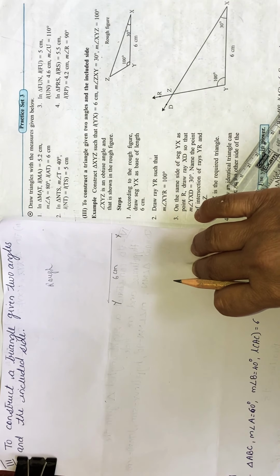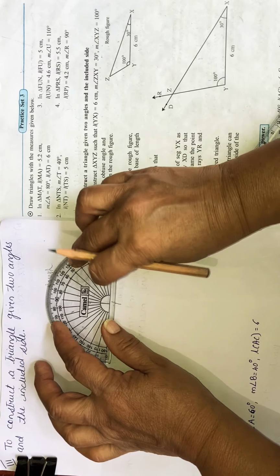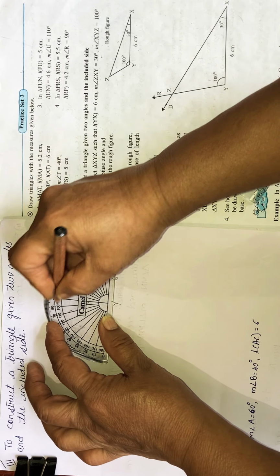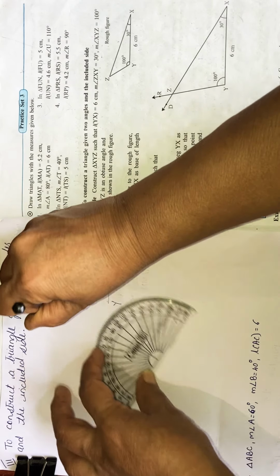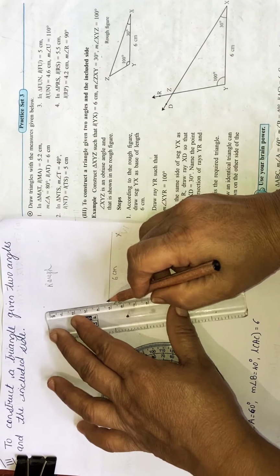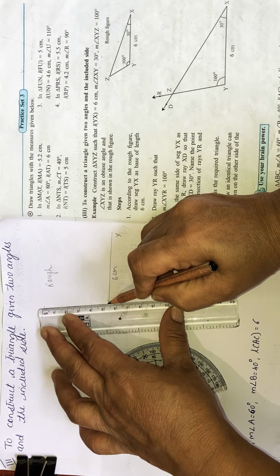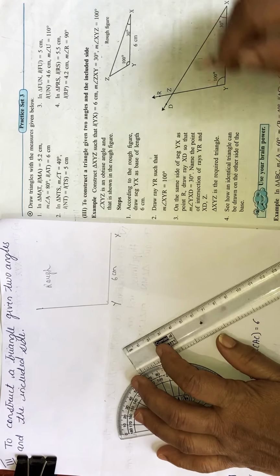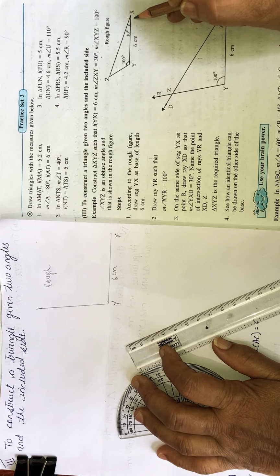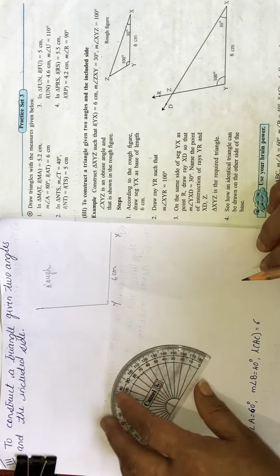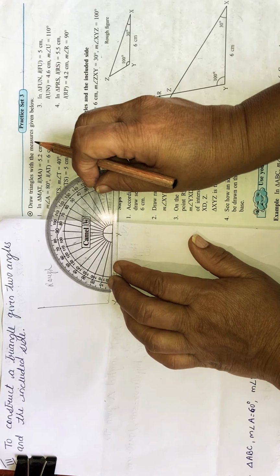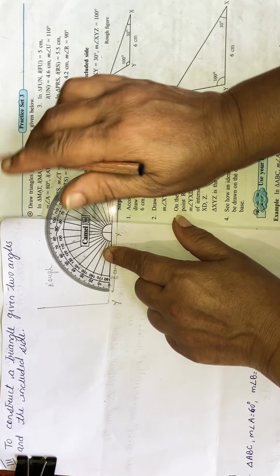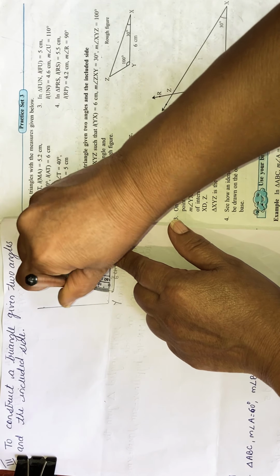So we'll use a protractor and let us draw 100 degrees. We'll use the inner scale. So here it is 100 degrees. Now measure of angle X is 30 degrees. So we'll keep the center of the protractor on X, and let's measure 30 degrees.